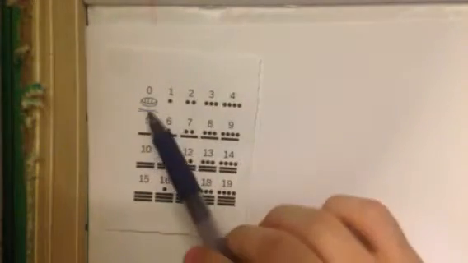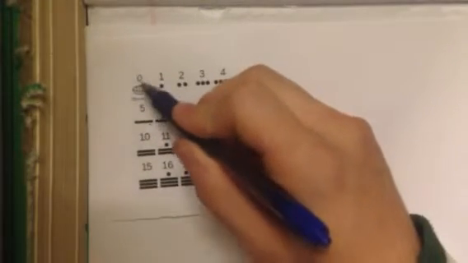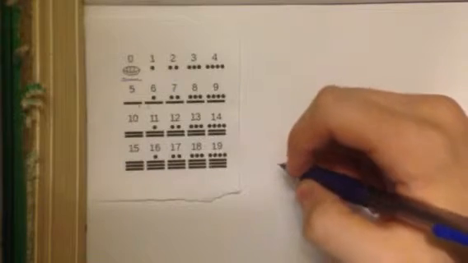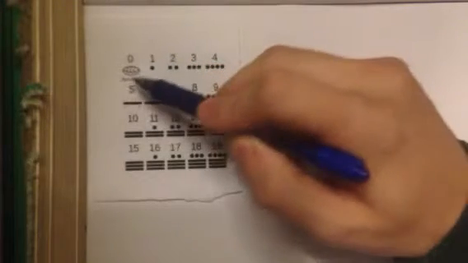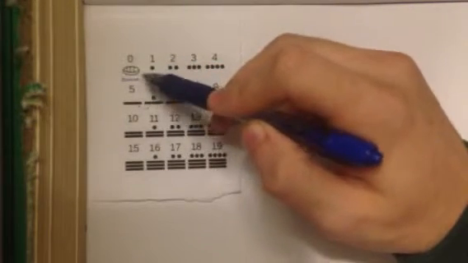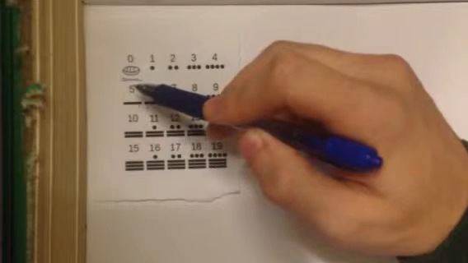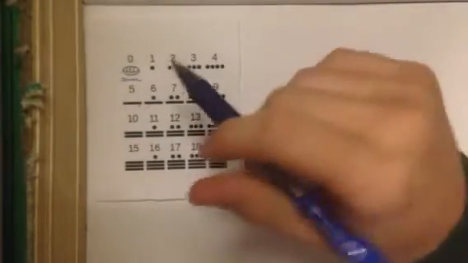So the Maya only needed 3 symbols to express any quantity: this shell, a dot, and a bar. The dot represents 1, the bar represents 5, and the shell represents 0. They also structured theirs from bottom to top rather than left to right, how we do it. And it was really this shell, this placeholder, this 0, that was the most important accomplishment of their entire mathematical system. And we'll get into that.